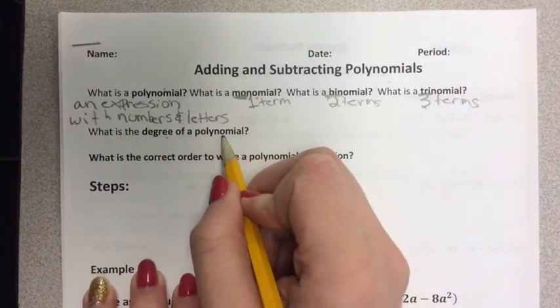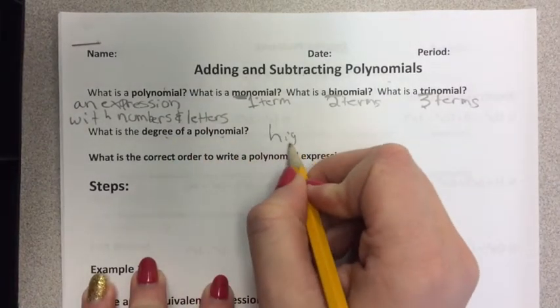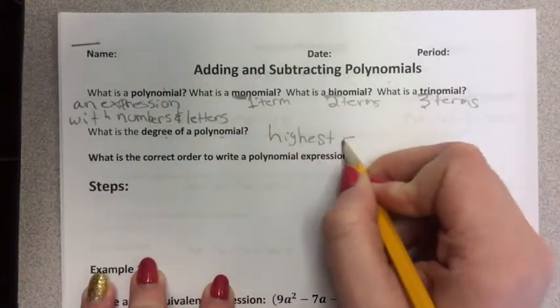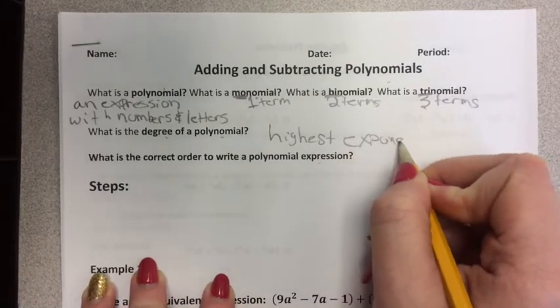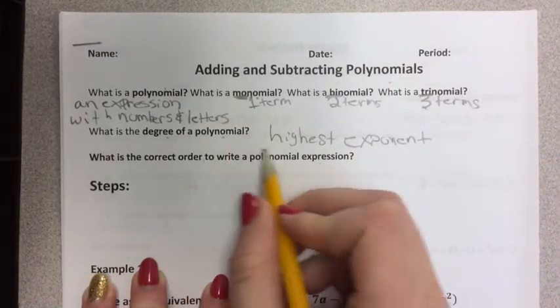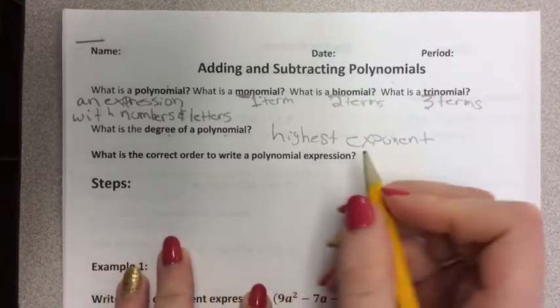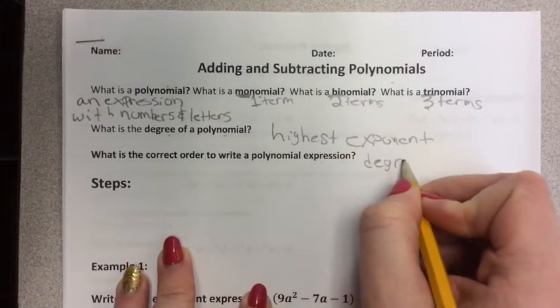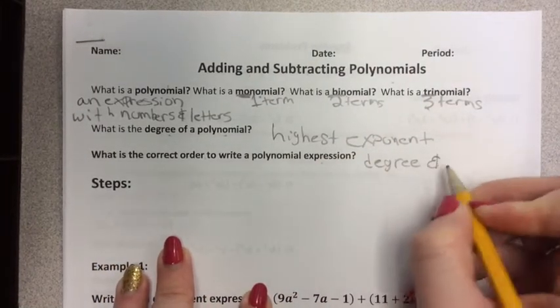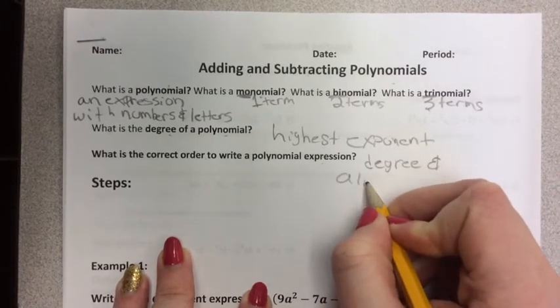The degree of a polynomial is the highest exponent that's there. And the correct order to write a polynomial expression is in degree and alphabetical order.